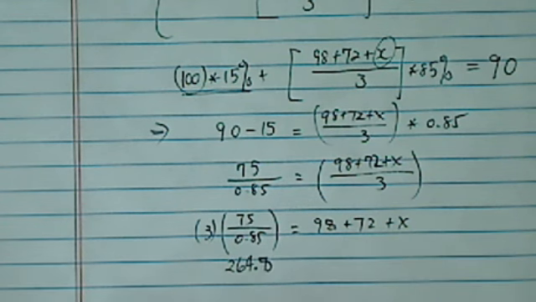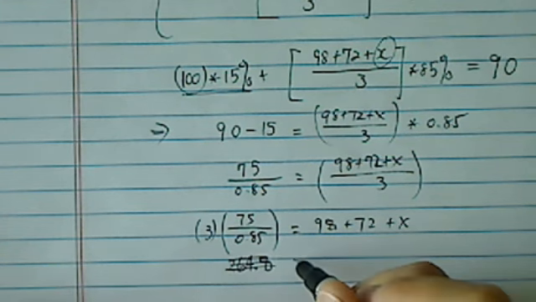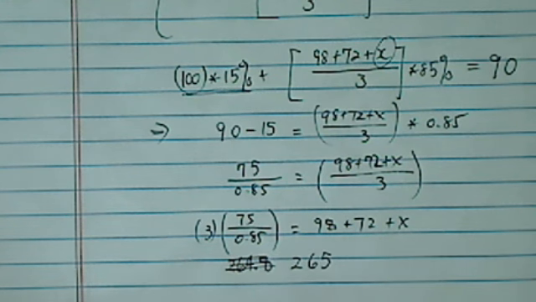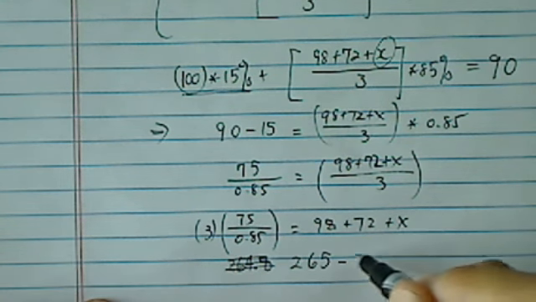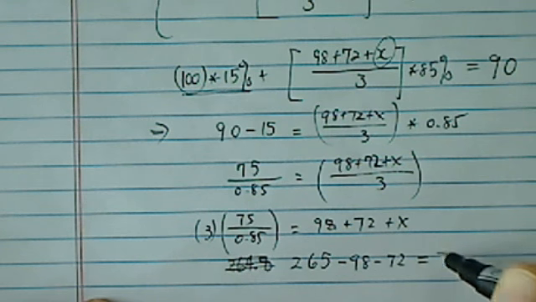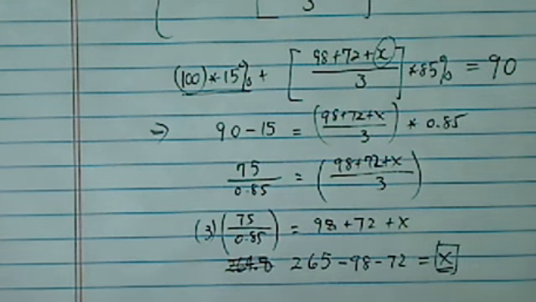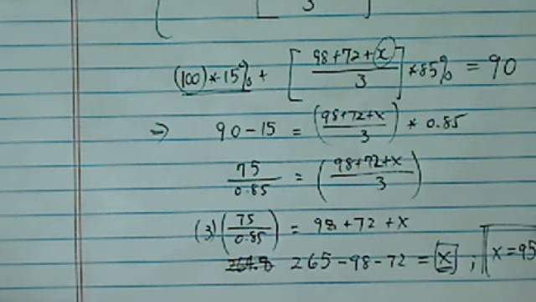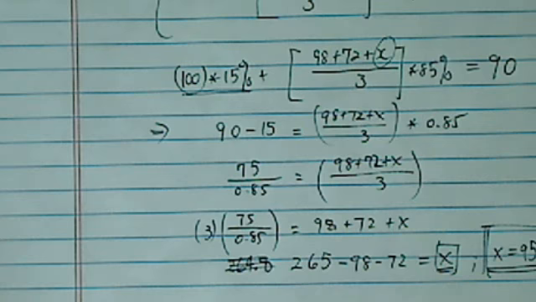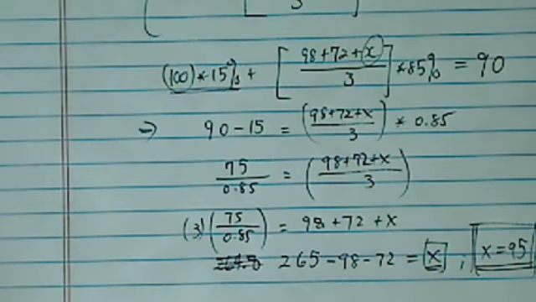Let's just say worst case scenario, let's round up to 265. You need to get 265 minus 98 minus 72. That gives you x, which is the third test that you need to have. So minus 98 minus 72, which is saying you need to get 95 on your test number 3 to actually achieve an A for the class.